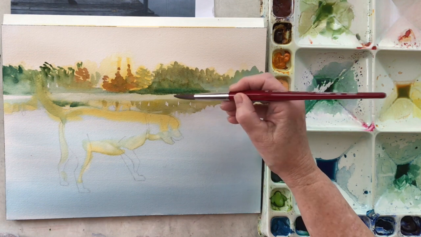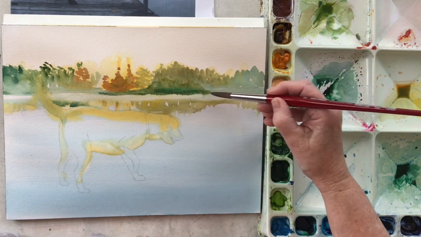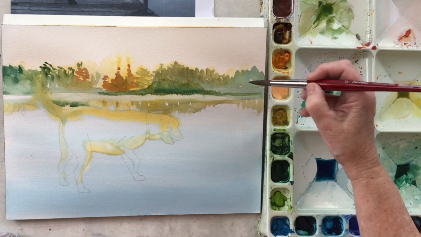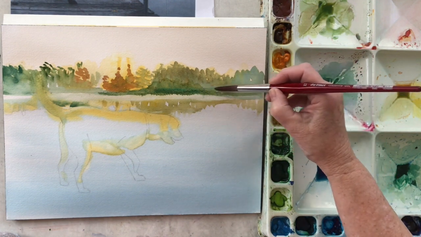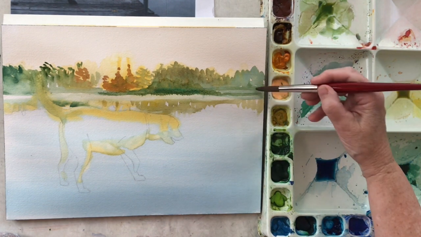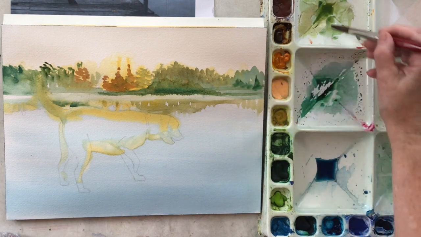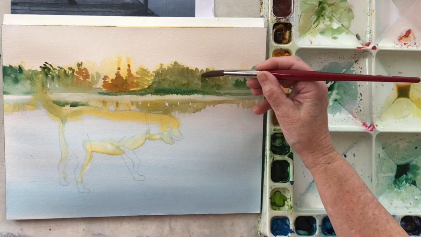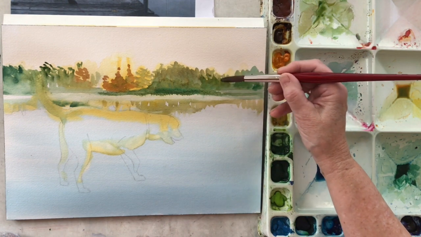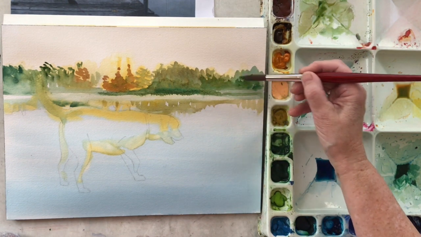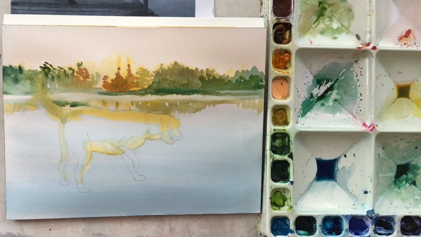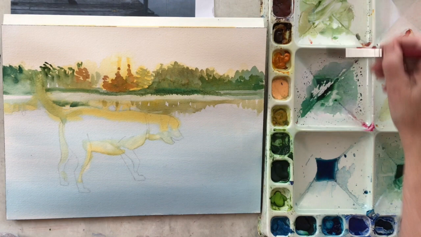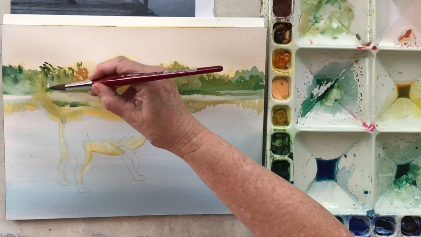Because some of this bleeds down into this water down below, and I'm just going to let that sort of bleed down into that water down below. So, you know, as this dries, there's a certain amount that you can just keep working it if the area underneath is dried a little bit, like it has now. This is a pretty dark passage that we're putting in here.